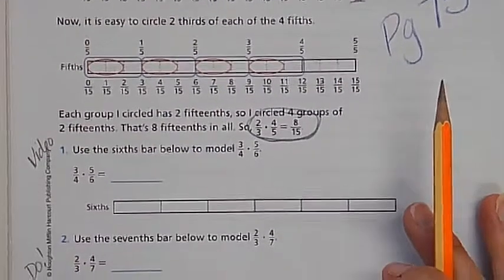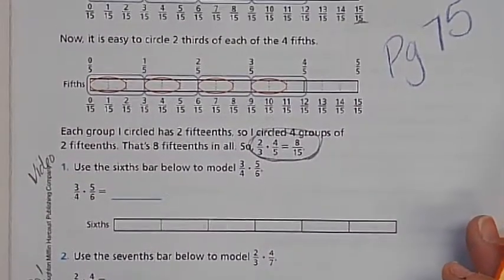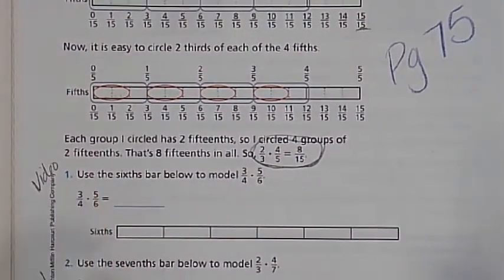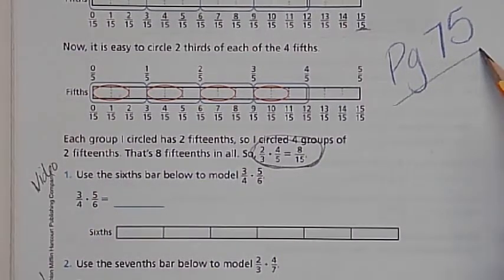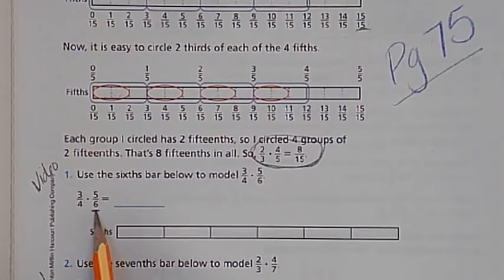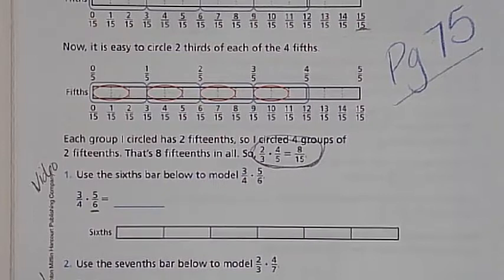I'm going to do another one of these with you right now and then have you practice on another one. So this is number 1 on page 75. And I want you to work through this problem with me. So if you need to pause and make sure you have this open, please do so now. So we're taking 3/4 of 5/6. We're going to start with the 5/6 because this is what we have.